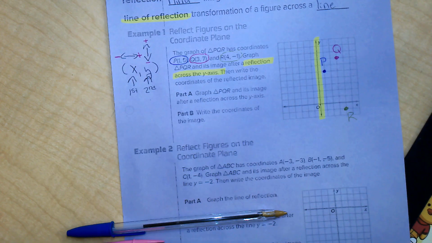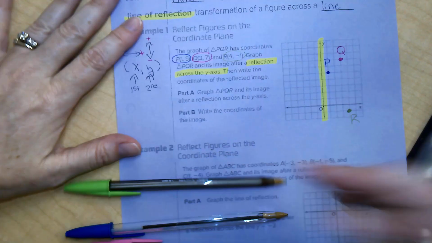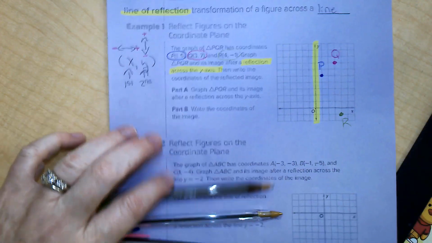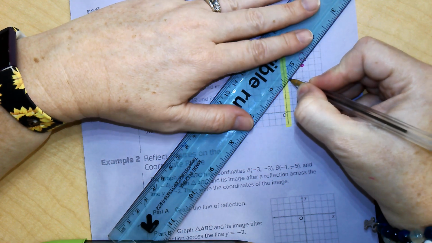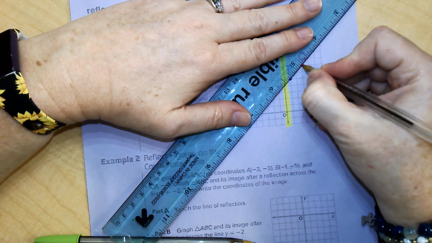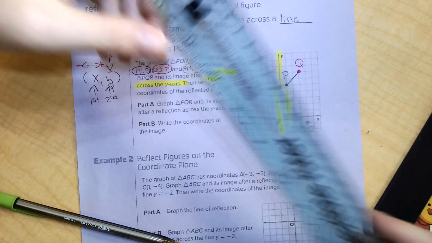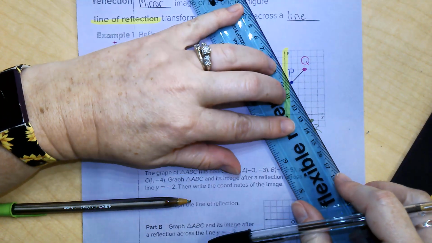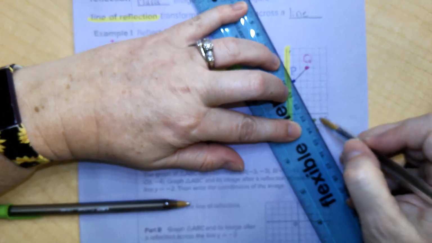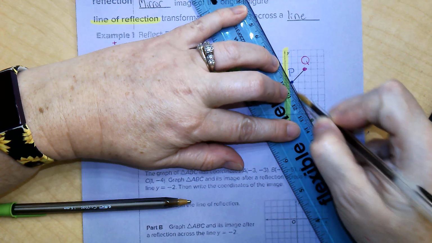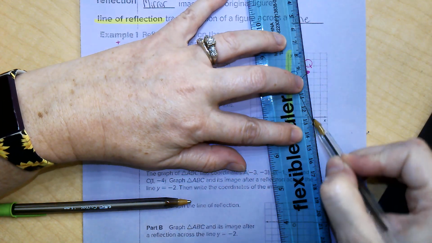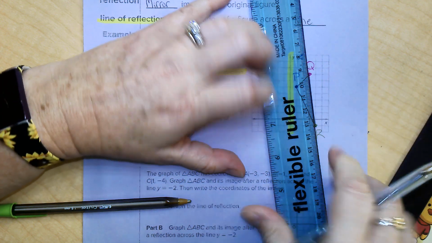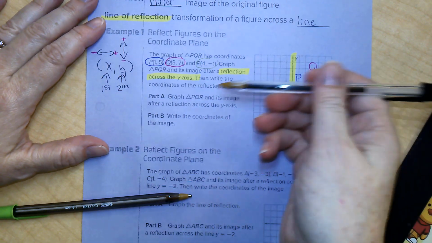Now I have my 3 dots, and I'm going to connect them. I'll do it with a ruler, just so you can see the shape well. In class, if you want to borrow a ruler, feel free. You don't have to, though. We're going to connect the dots and get our triangle. If you'll notice, the P points towards the left.